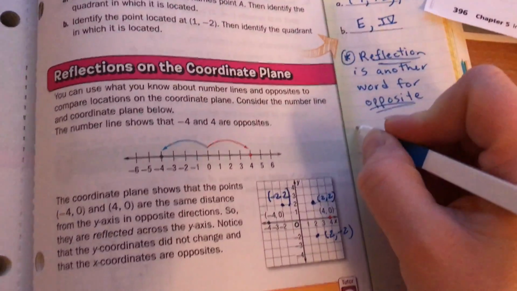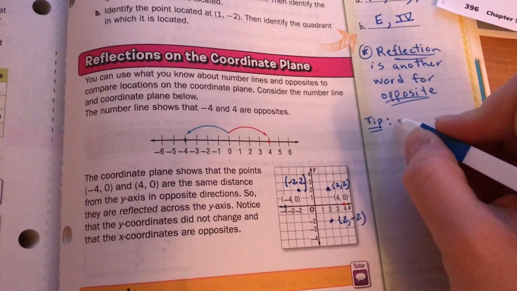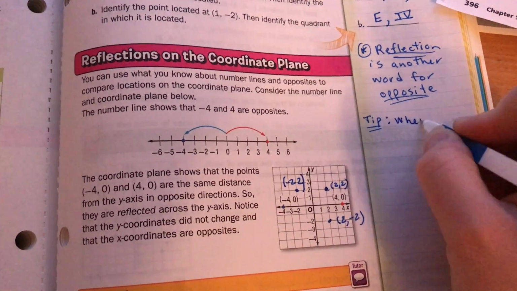So let's write this tip out so we can refer back to it throughout this page.